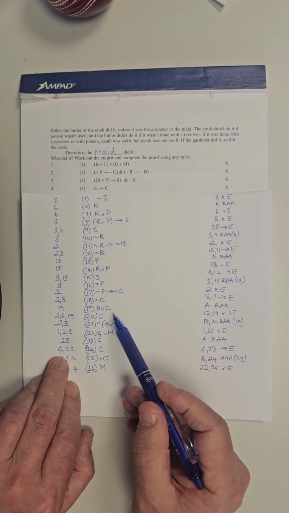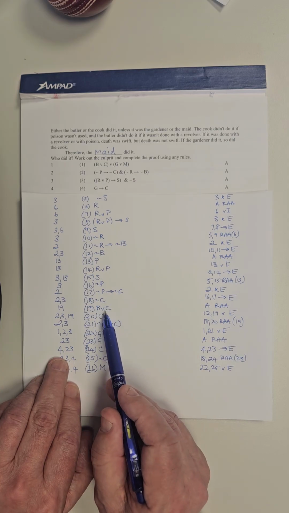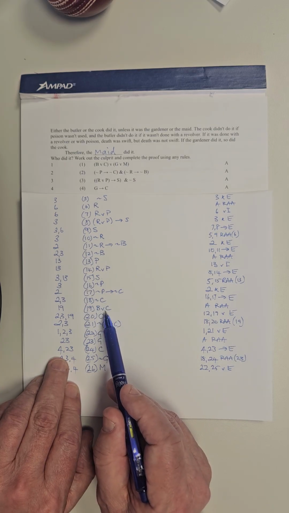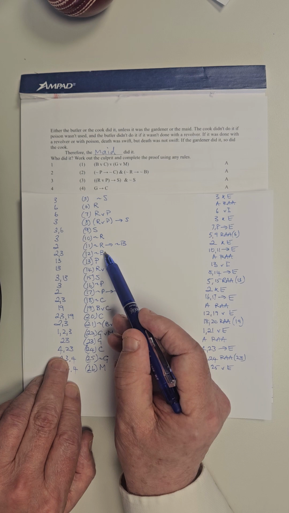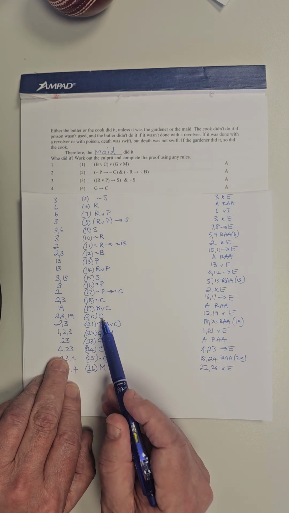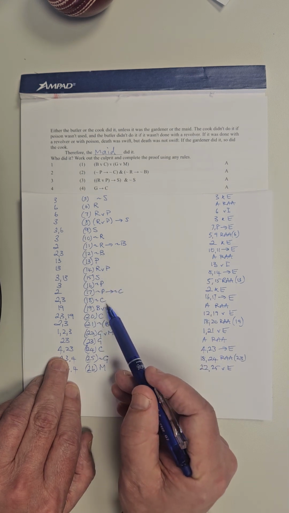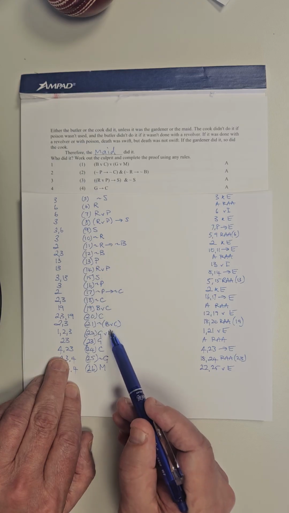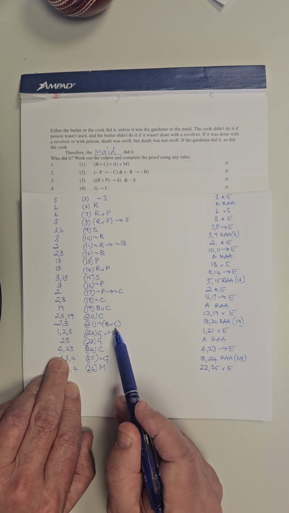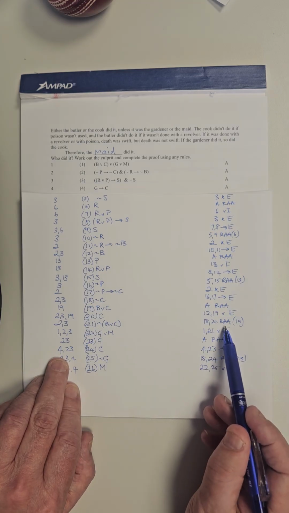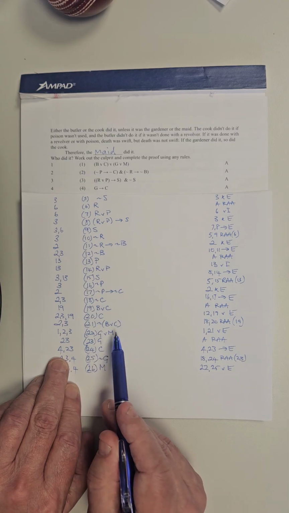Now we have to do something irritating. We have to assume either the butler or the cook did it, use the fact that we know the butler didn't do it to show that the cook did it, and then use the fact that we know the cook didn't do it to show that neither the butler nor the cook did it. So another little reductio to prove neither B nor C.